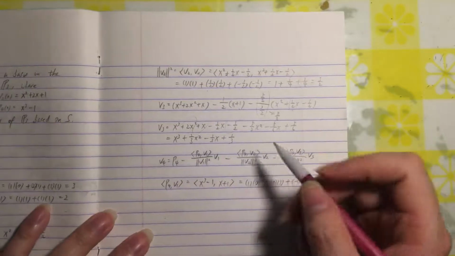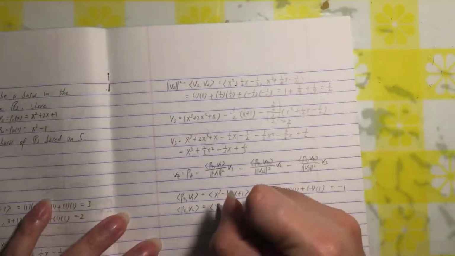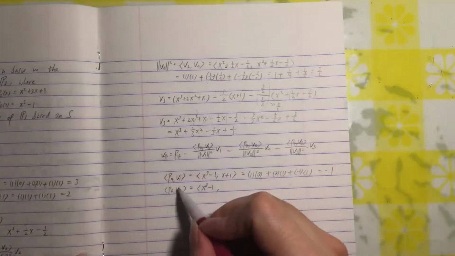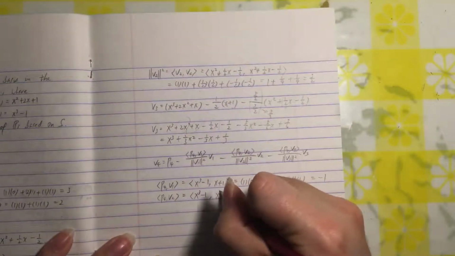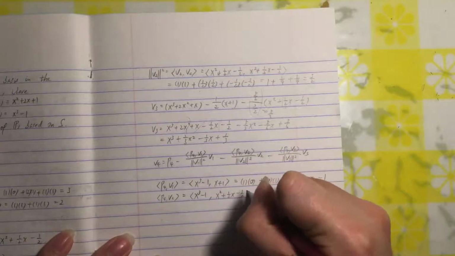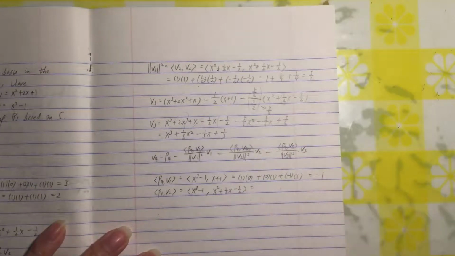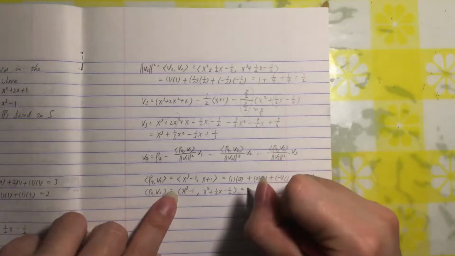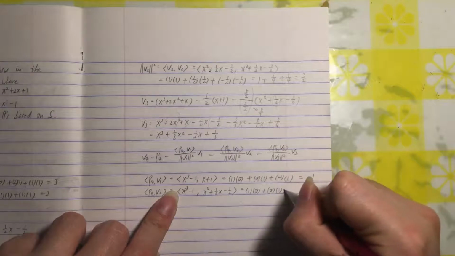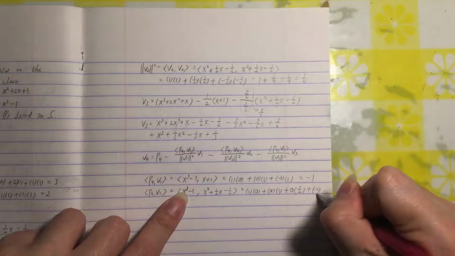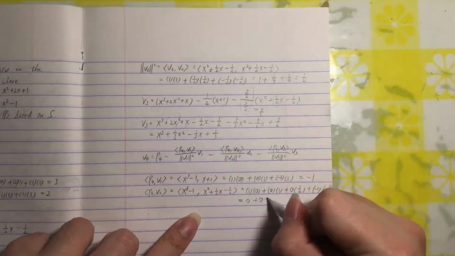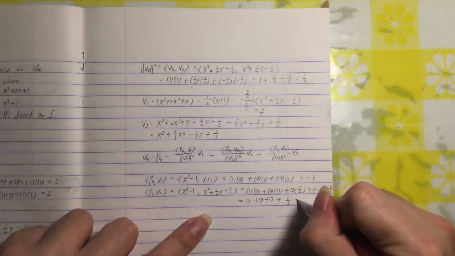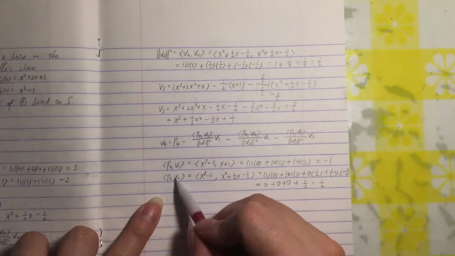Next, let's find the inner product of P4 comma V2. P4 is this s cubed minus 1. V2 is this s squared plus half of x minus half. Then compute the standard inner product in P3. We multiply the corresponding coefficients and add them up. We get 1 times 0 plus 0 times 1 plus 0 times half plus negative 1 times negative half. That's 0 plus 0 plus 0 plus half, which is positive half. That's the inner product of P4 comma V2.